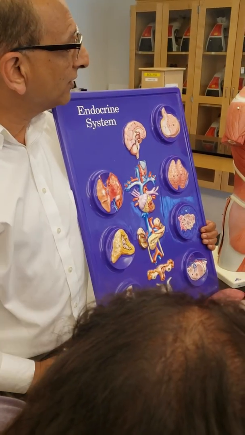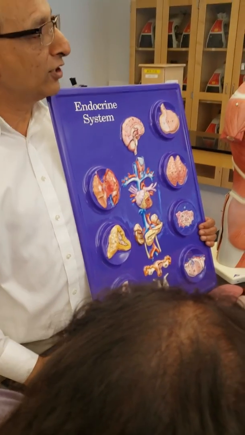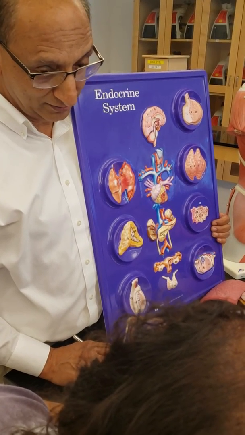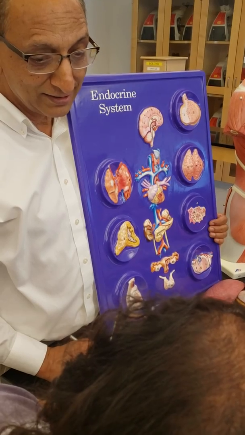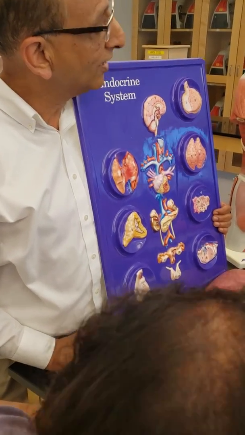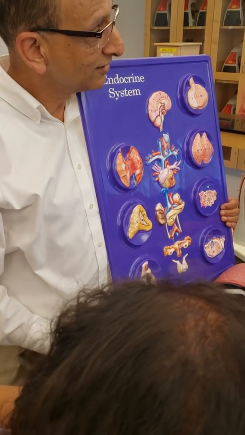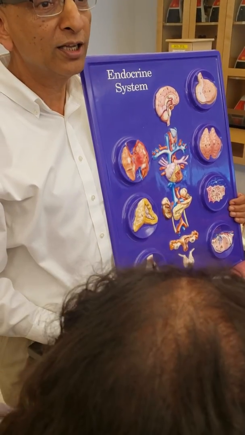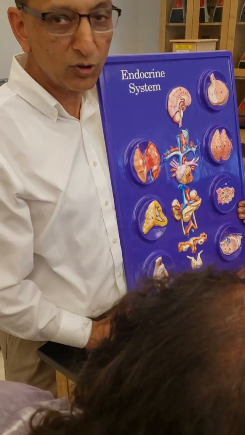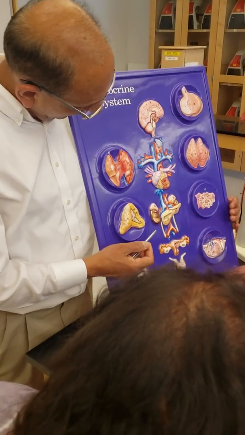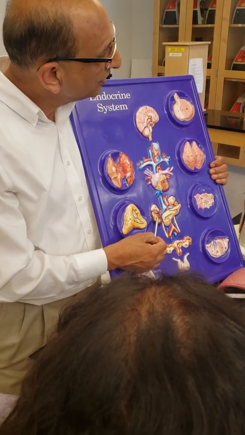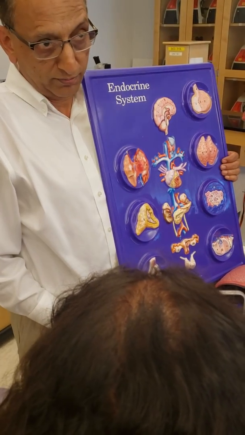So it will make atrial natriuretic peptide more if what? If what about blood pressure? If blood pressure is high. Is high, right? It's going to make more ANP to get more sodium out, more water out. You understand? Okay. And then you have these kidneys, right? Kidneys make two hormones.